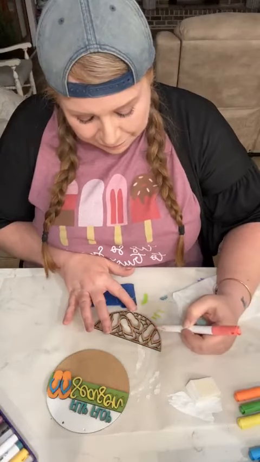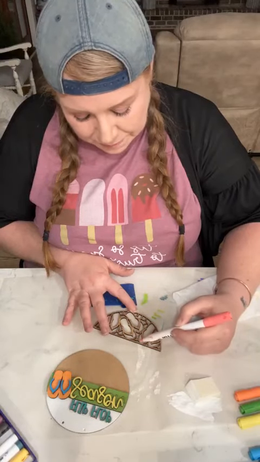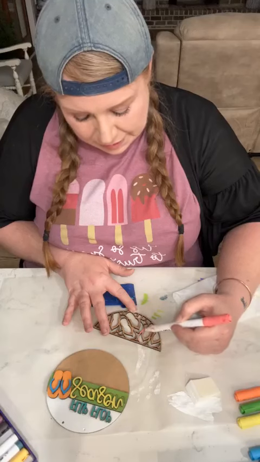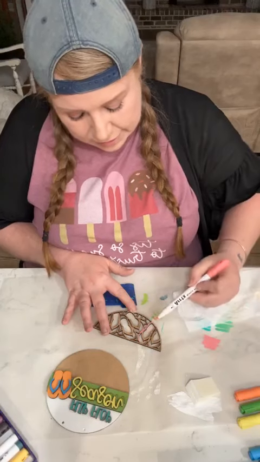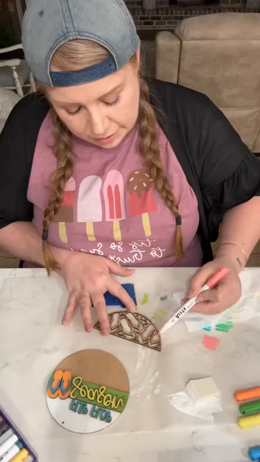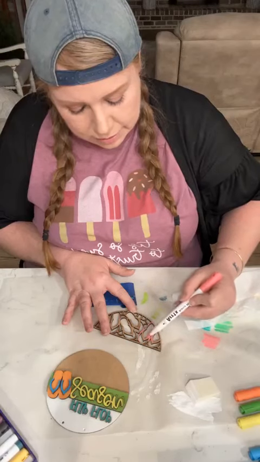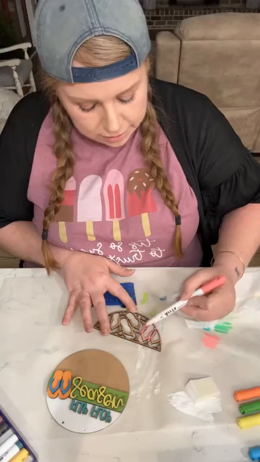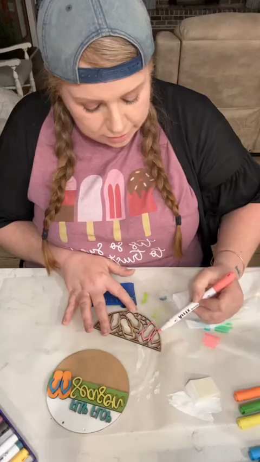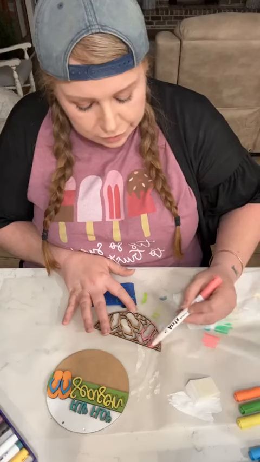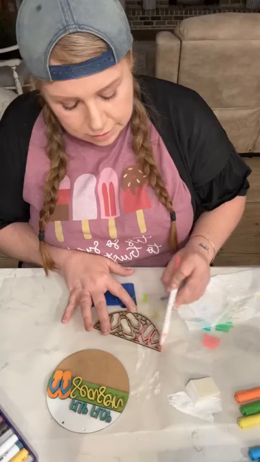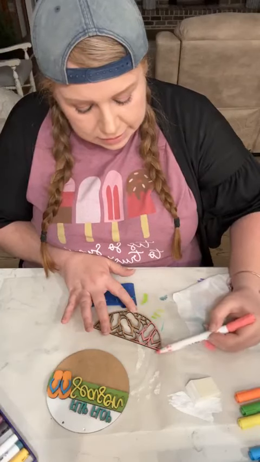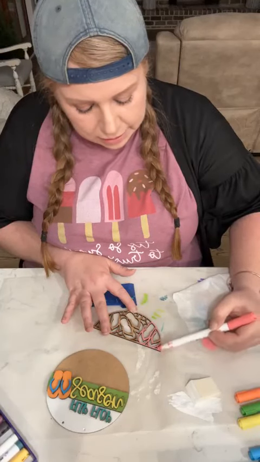It is what it is, but I'm going to do this pink. May not love it. We'll see. I feel like it needs the pink.